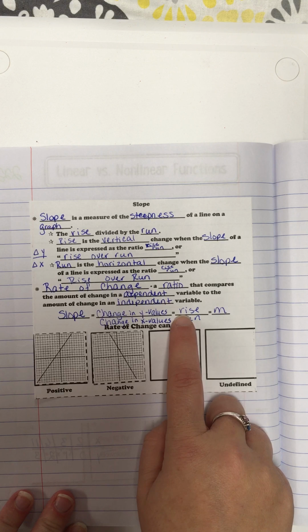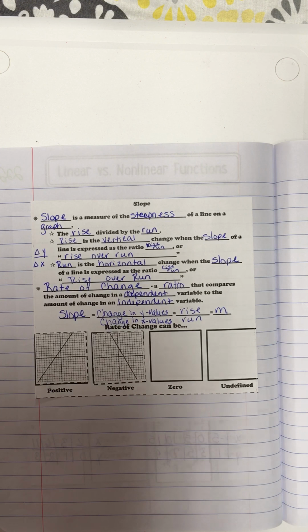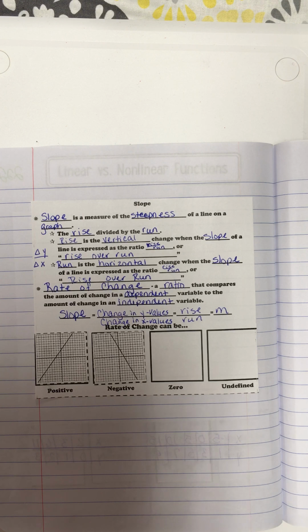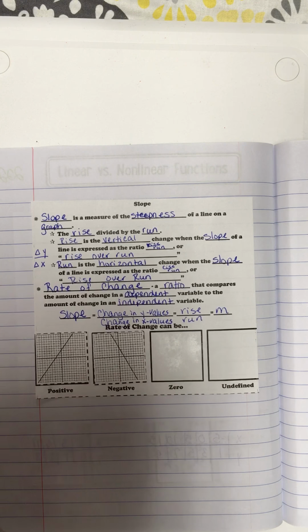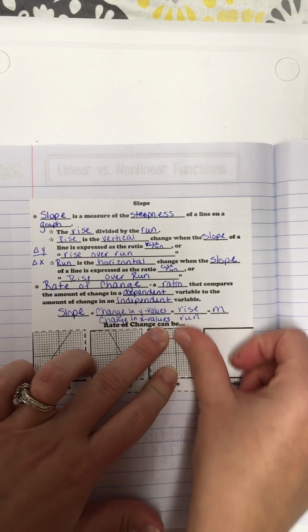Okay, when we talk about a zero slope, in order for a fraction to equal 0, the numerator has to be 0, right? So if the numerator is 0, that's the vertical rise is 0, which means that I'm not increasing vertically, so that's going to be your horizontal line. Okay, so it's going to look like this.